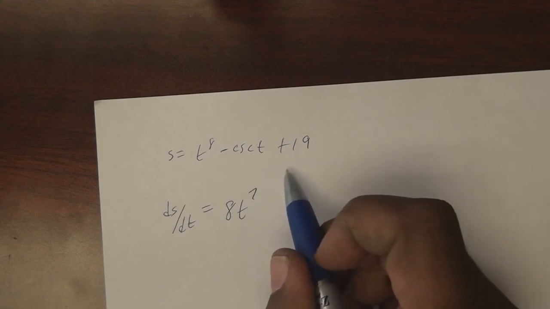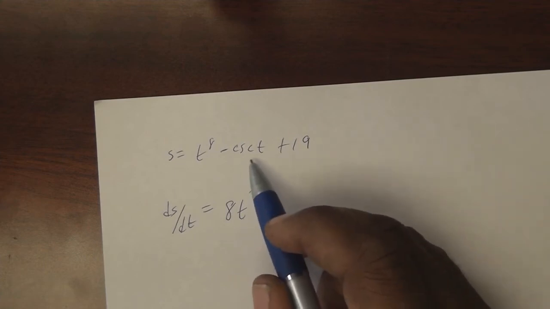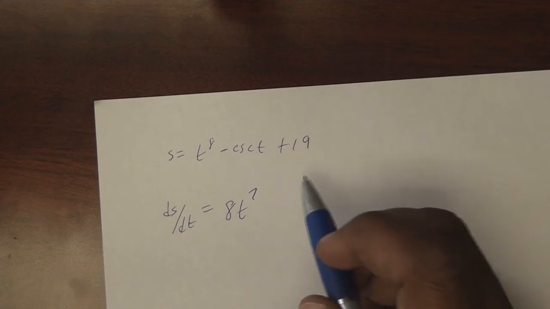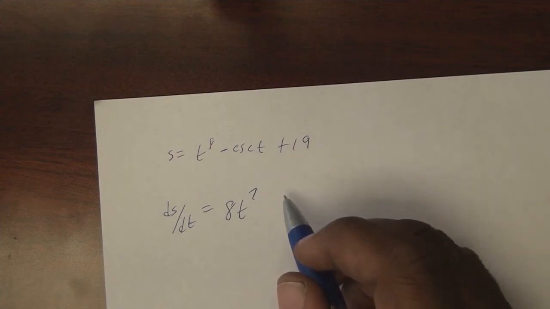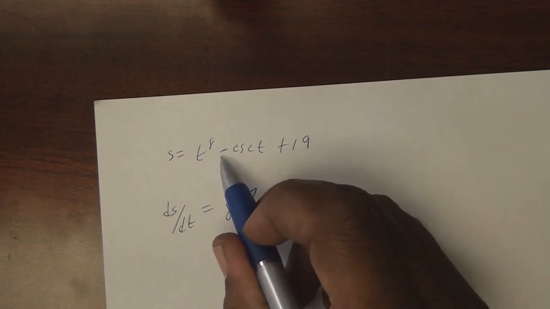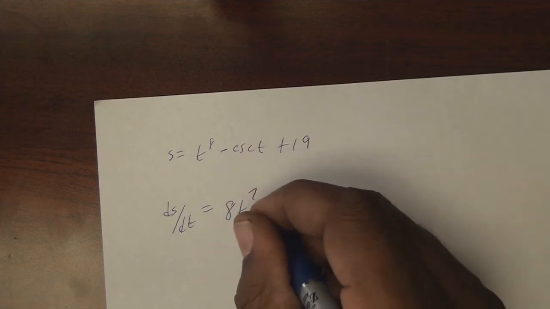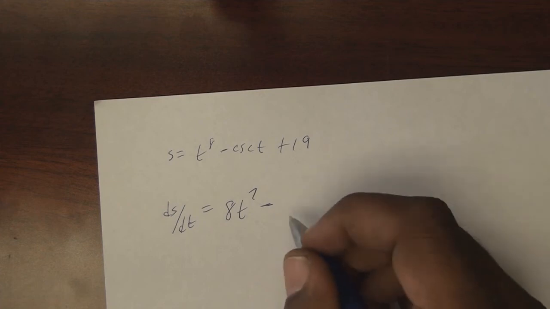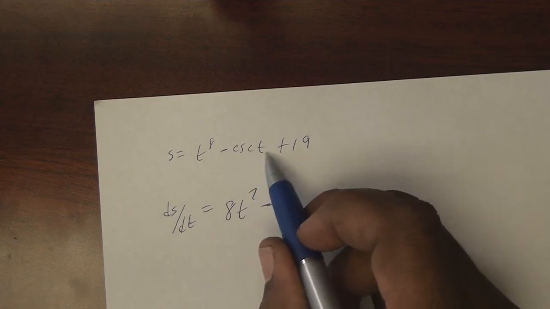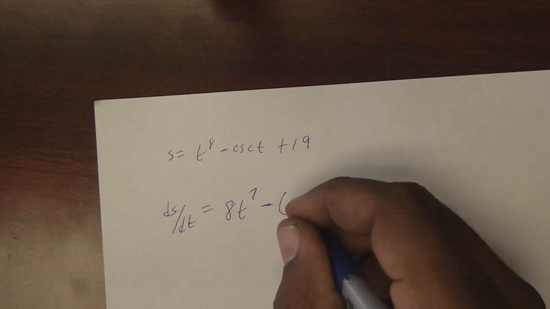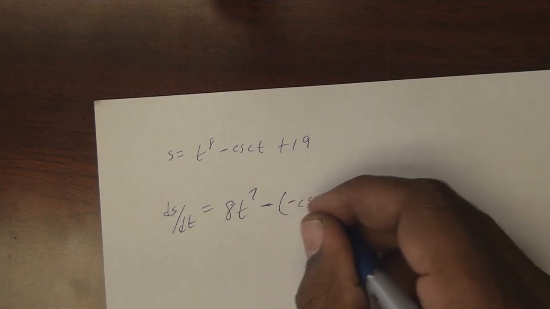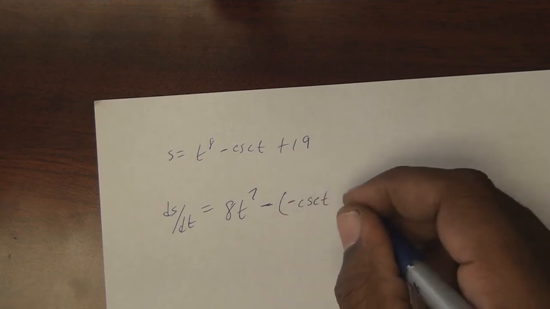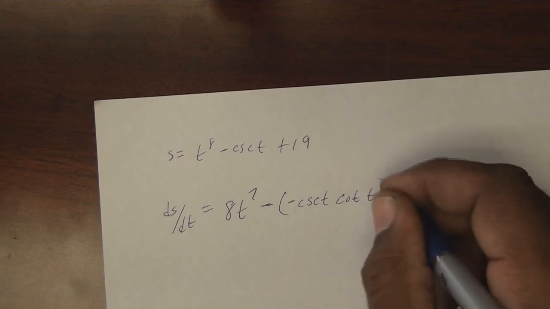And from our trig derivatives, we know that the derivative for cosecant t is negative cosecant cotangent. So we'll keep the negative from our problem. We have the derivative of cosecant t as negative times the cosecant of t times the cotangent of t.